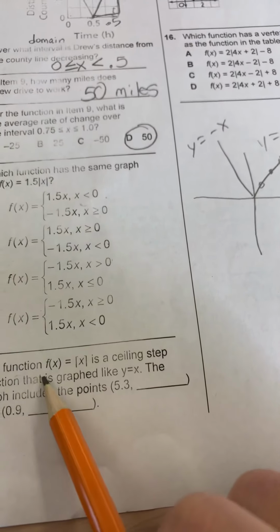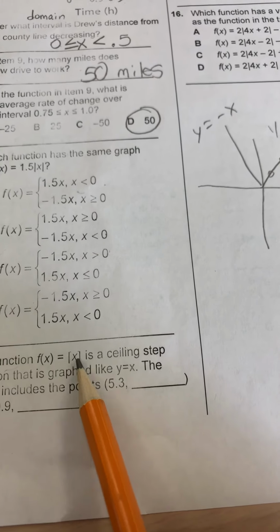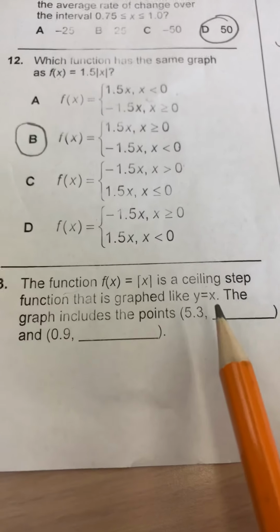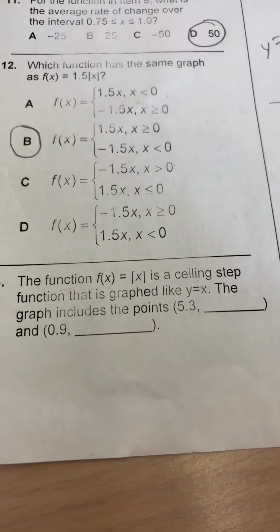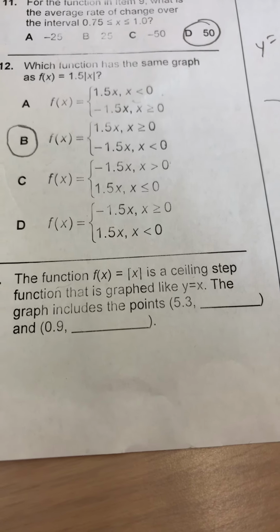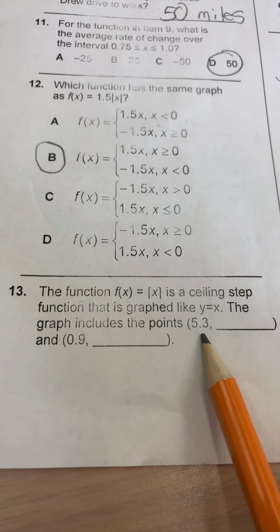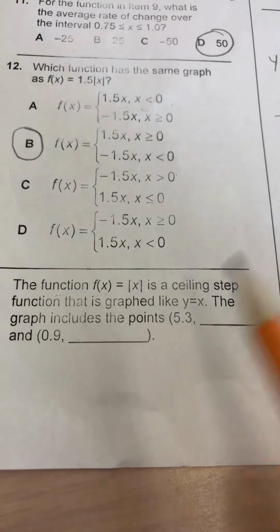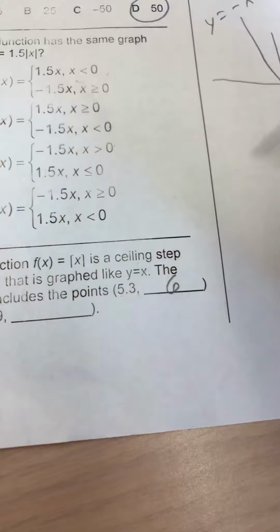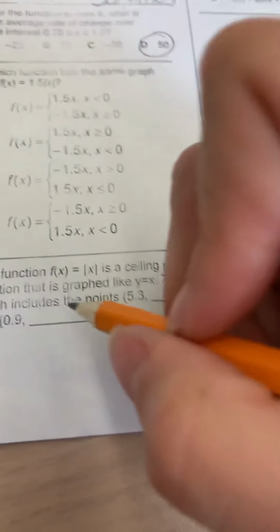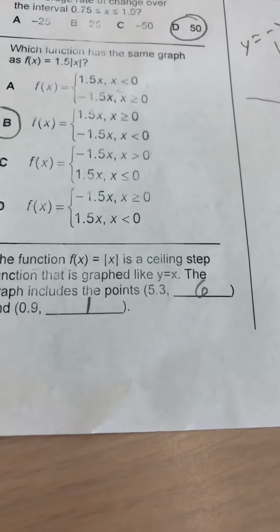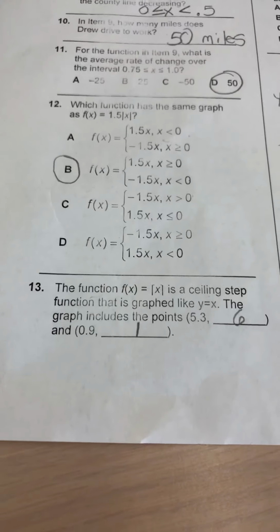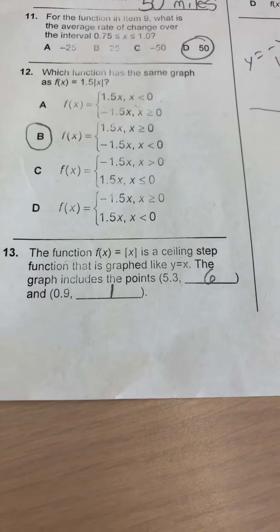All right, the function f of x equals step x is a ceiling step function that is graphed like y equals x. So remember, when it's a ceiling, you take whatever your input is and round it up to get your output. So 5.3 in, you get 6 out. 0.9 in, you get 1 out. And if it was a floor function, then you would just round those down.